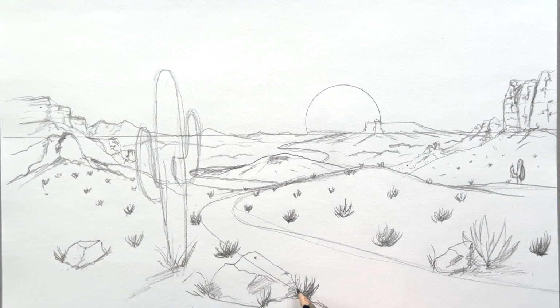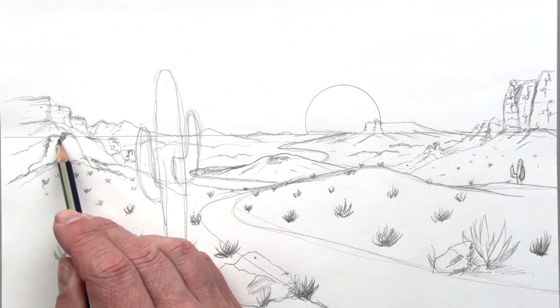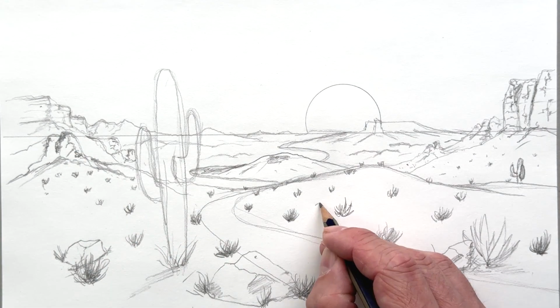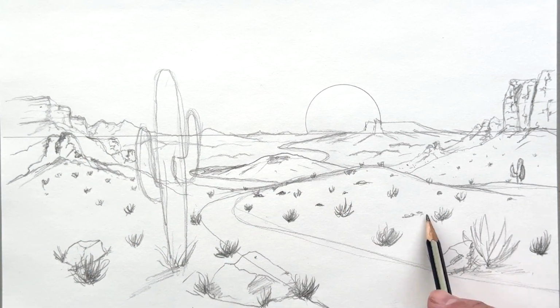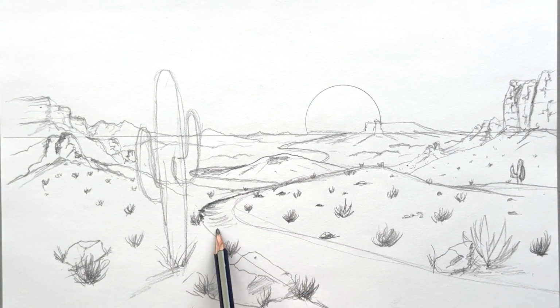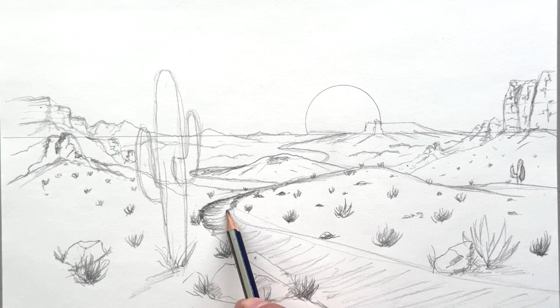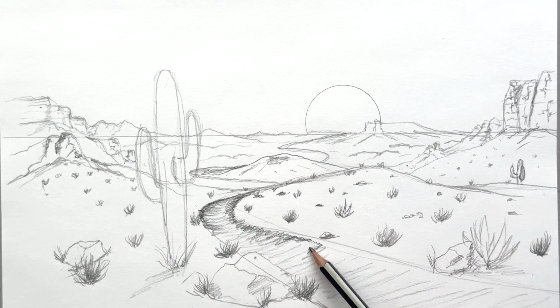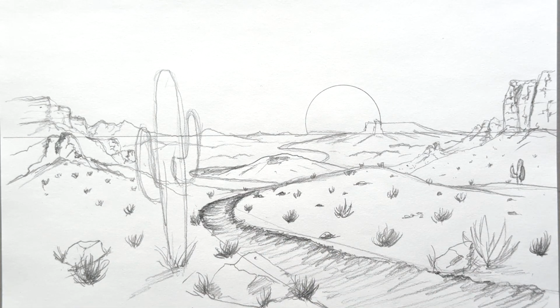Now we want to add a focal point, so we want to draw distinctive objects like a lone tree or distant mountains near the end of the trail where it meets the horizon line. And this will create a focal point to draw the viewer's eyes through the scene.